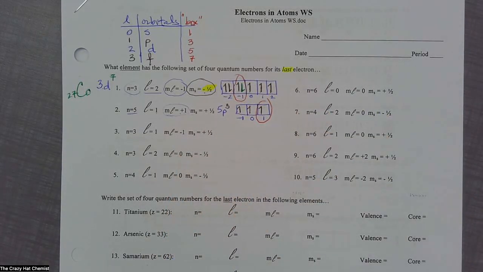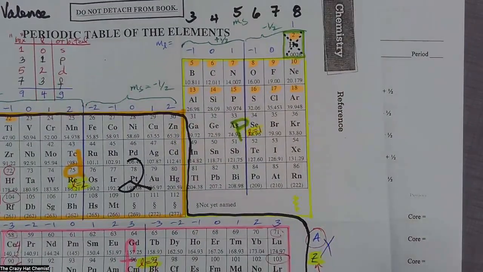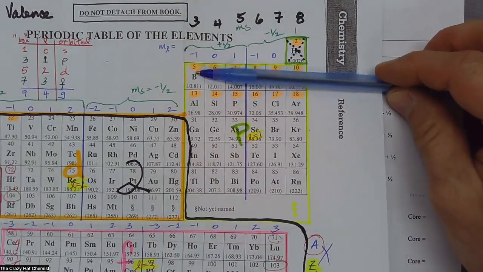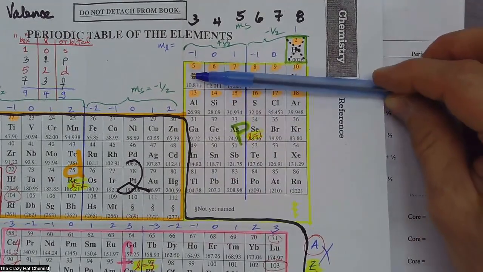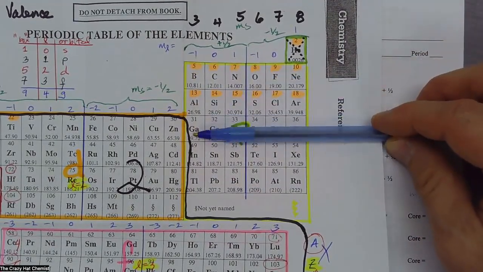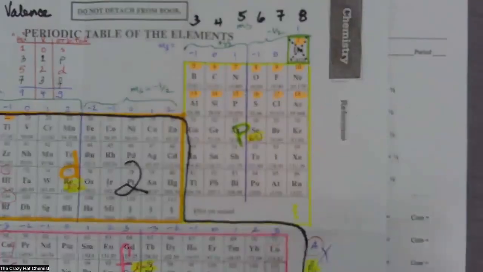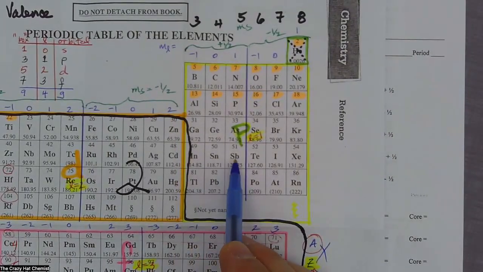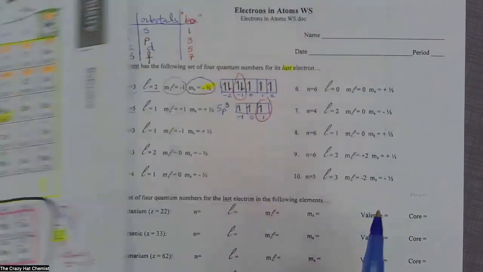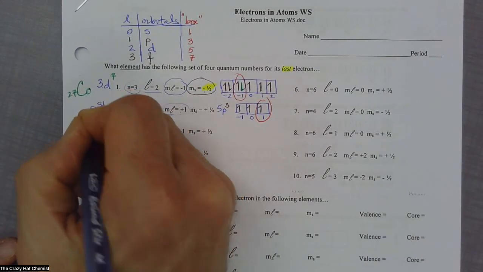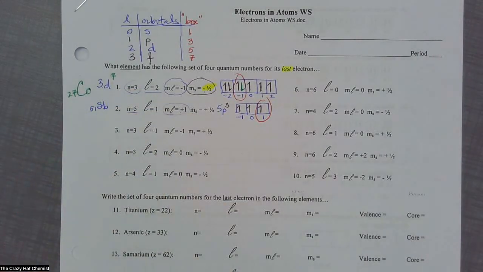So I'm going to go over to my periodic table and find out where 5p3 is on my periodic table. And so these are the p's right here. This is p2, 3, 4, and 5. So 5p3, 5p1, 2, and 3. So it should be Sb, and that's element 51. So it's Sb, element 51. That's antimony. So that's how I'm going to get that.